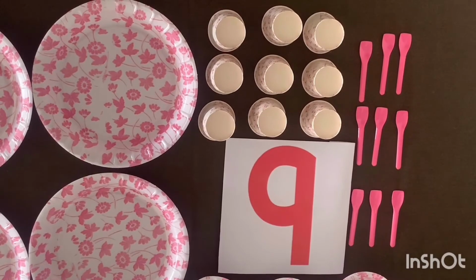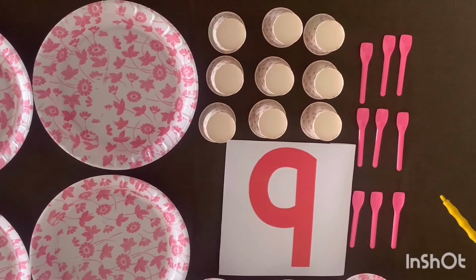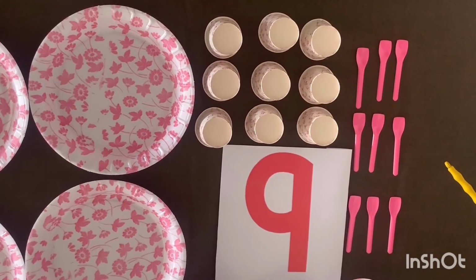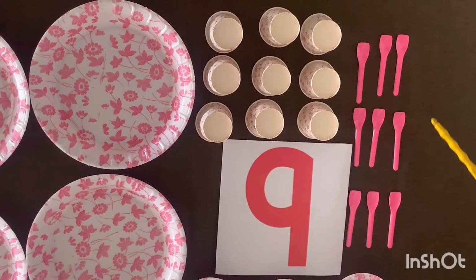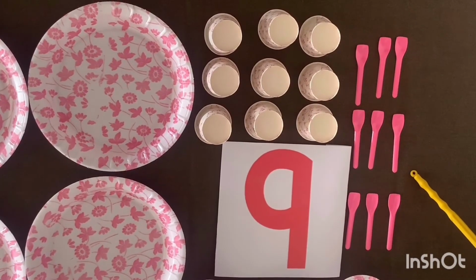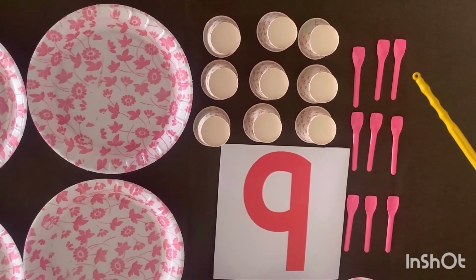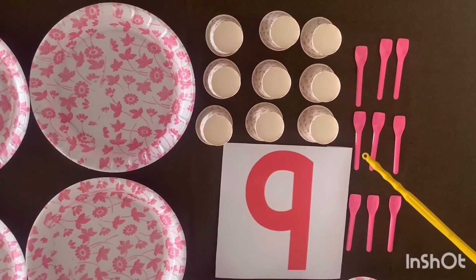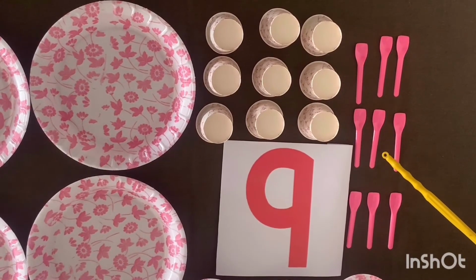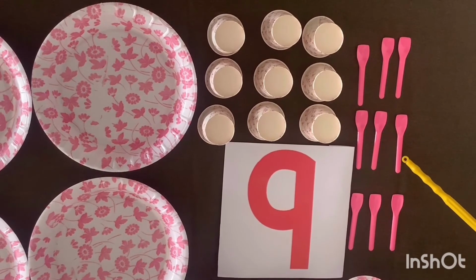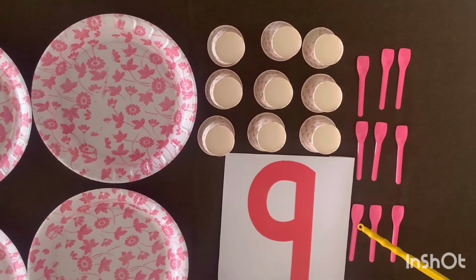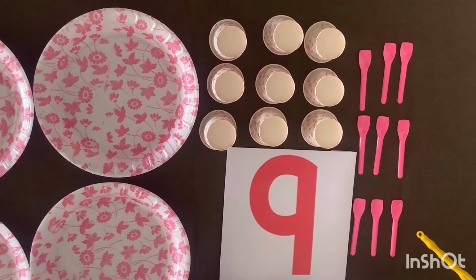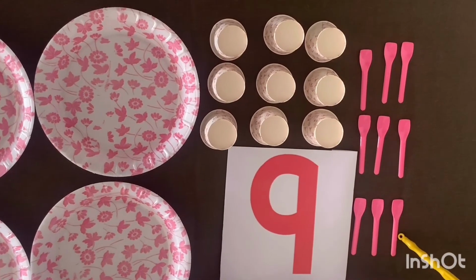यस, ये स्पून्स है. क्या है? स्पून्स. चलो अब हम ये कितनी स्पून्स है काउंट करेंगे. हाउ मेनी स्पून्स आर देयर? लेट्स काउंट. 1, 2, 3, 4, 5, 6, 7, 8, 9. There are 9 spoons.